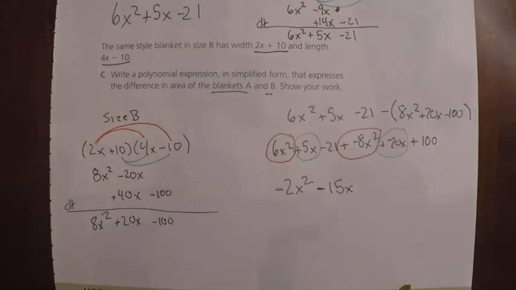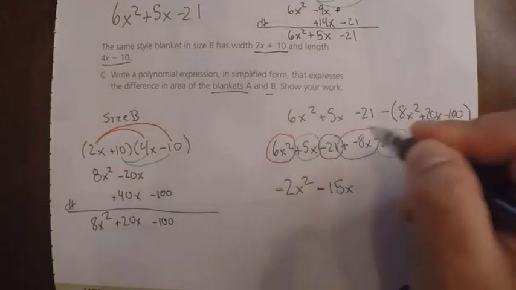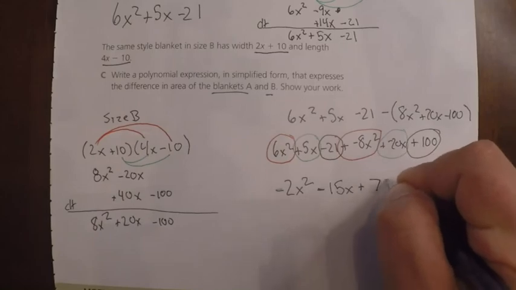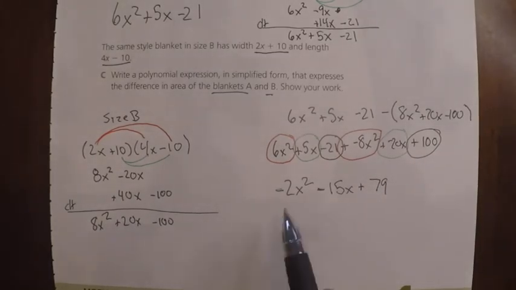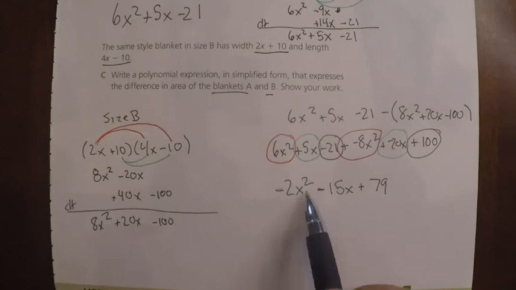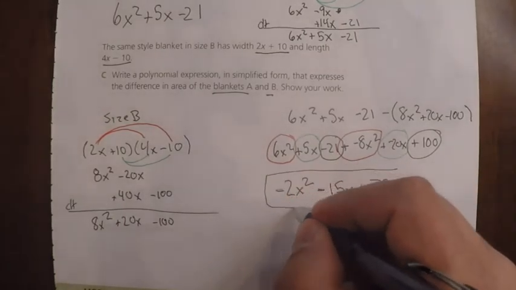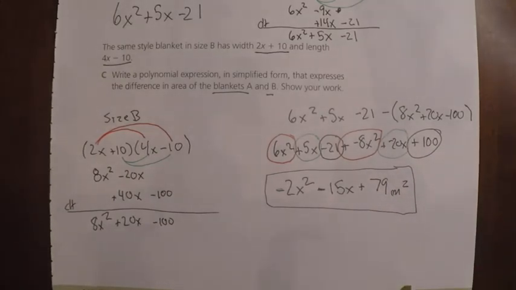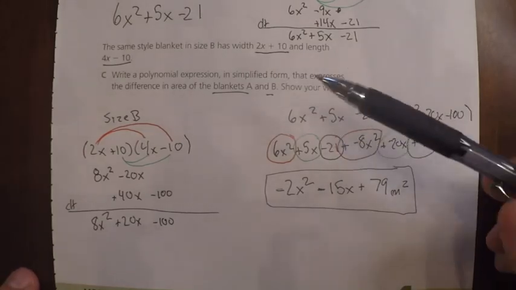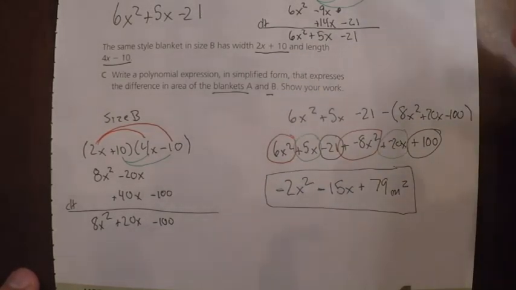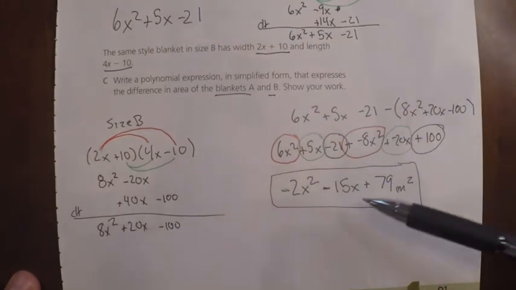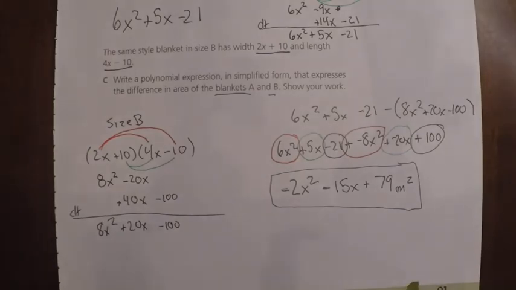And then finally, our last one we have here, we could take negative 21 plus 100, which is going to equal positive 79. So the difference between these two blankets here is negative 2x squared minus 15x plus 79, and these are centimeters squared. So to find this one here, we found the area for blanket B, all right? We subtracted the area from blanket 1, or blanket A, and we found the difference to be negative 2x squared minus 15x plus 79.